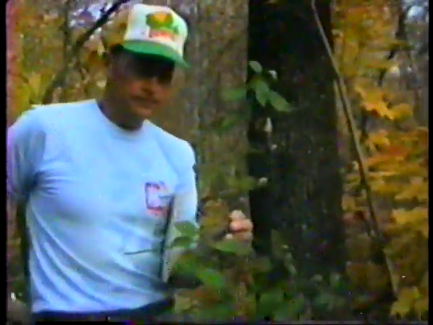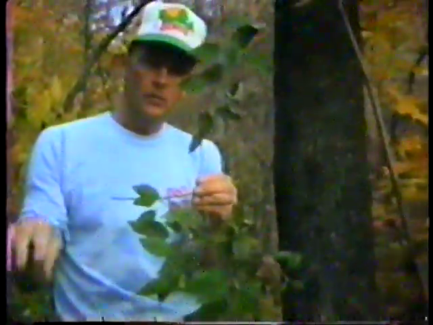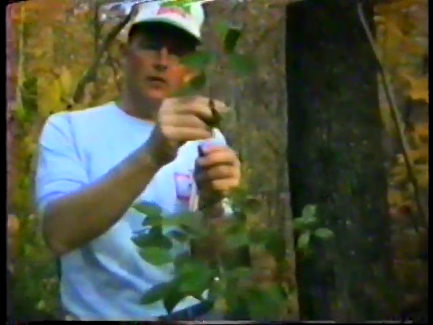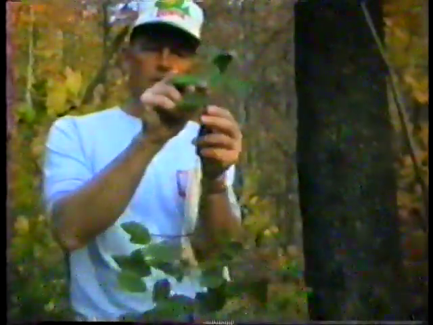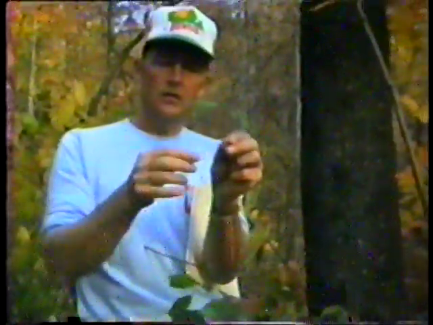Here's one. We have a pair of leaves here. And even at the end, the leaves are still as opposites.